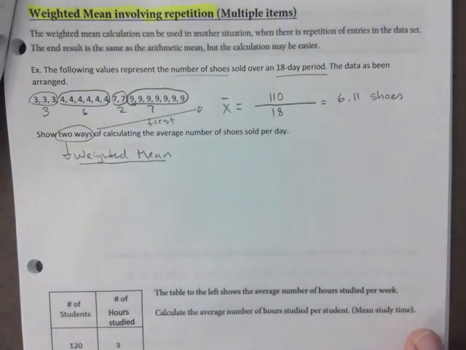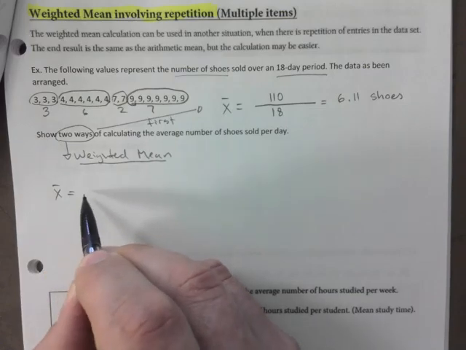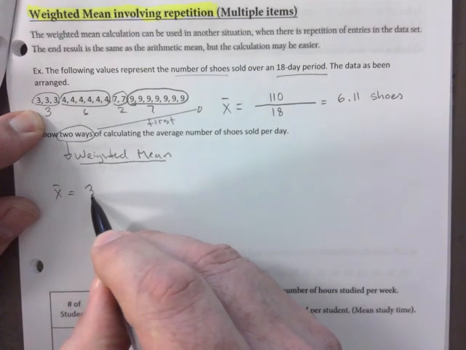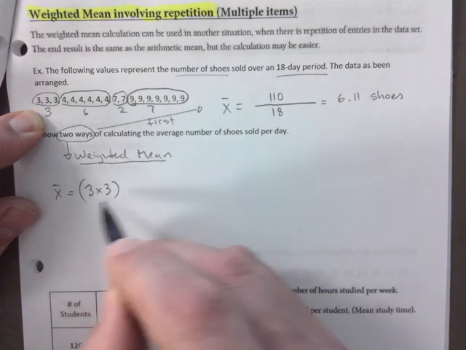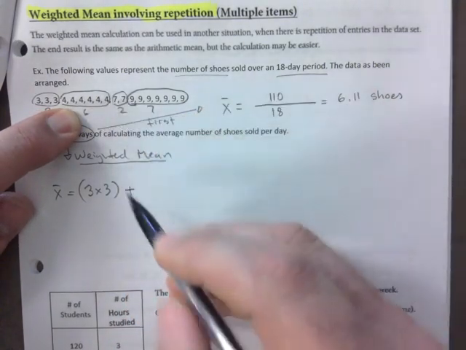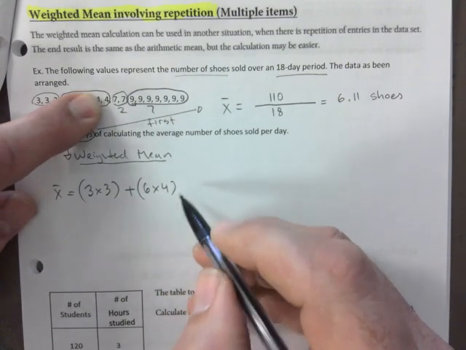So this is where weighted mean comes in. Okay, so we're going to figure out our average. We're going to go 3 times 3, plus 6 times 4. It's just faster, right?